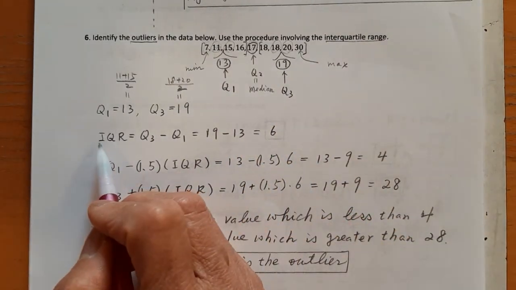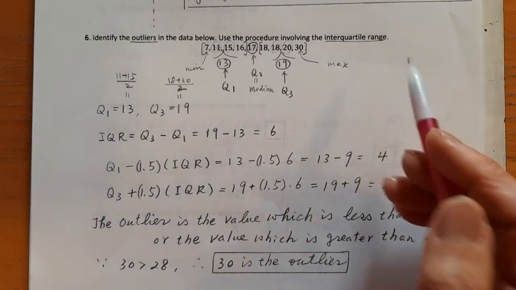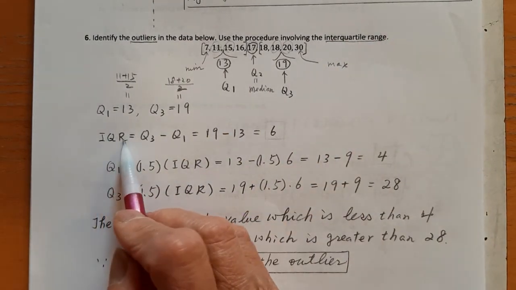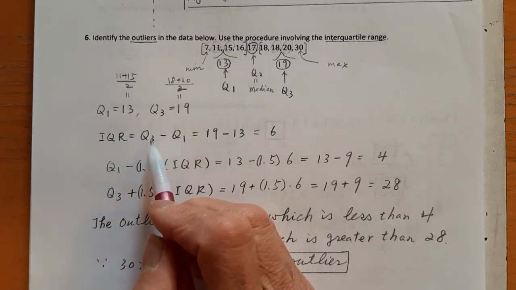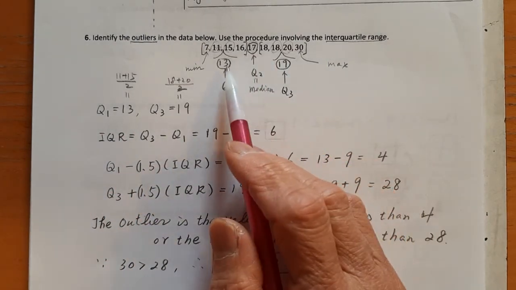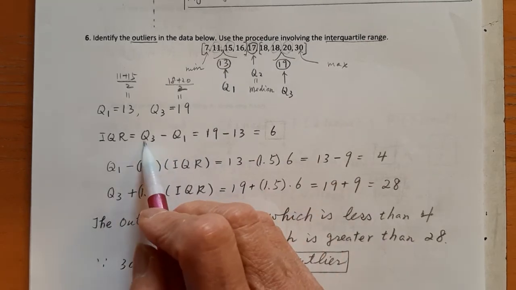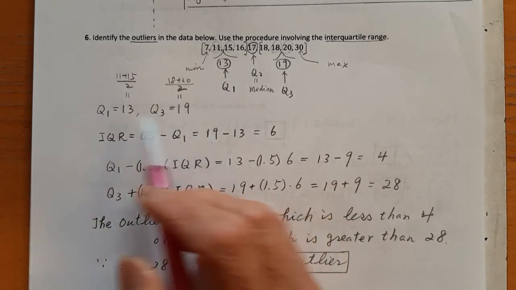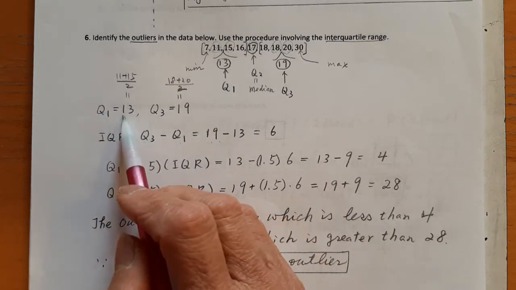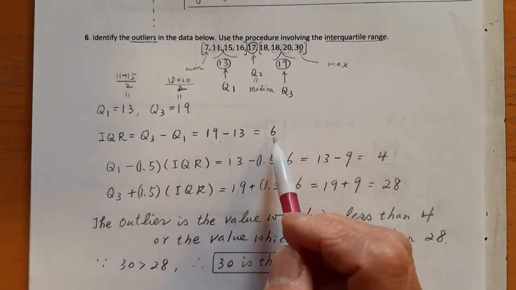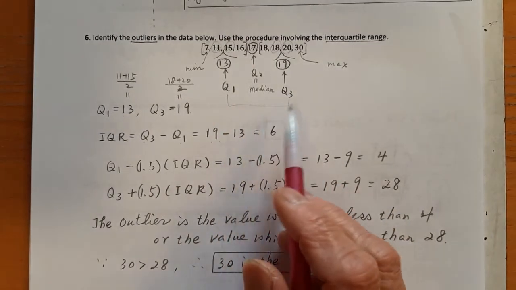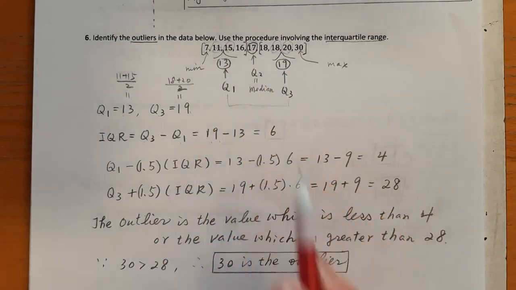Now this we call the interquartile range, IQR. It is equal to the third quartile minus the first quartile, quartile 3 minus quartile 1. The third quartile is 19, the first quartile is 13. 19 minus 13 is 6. That's the range from 13 to 19.